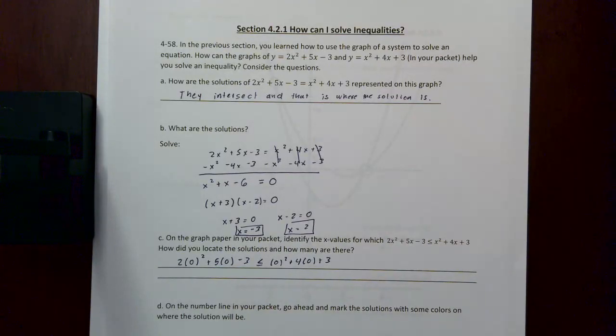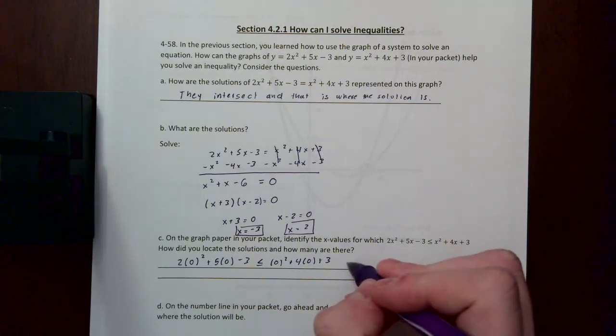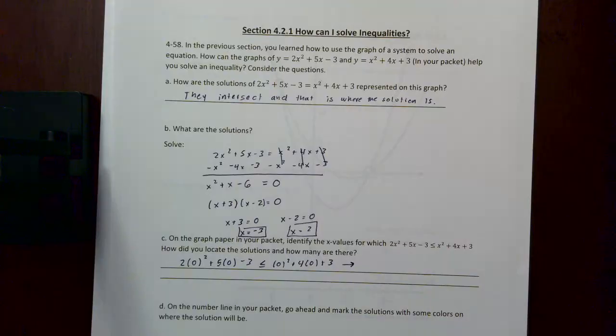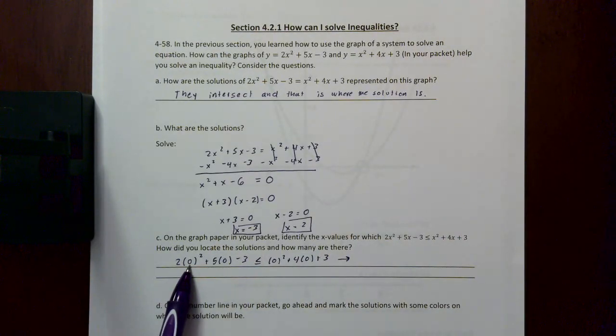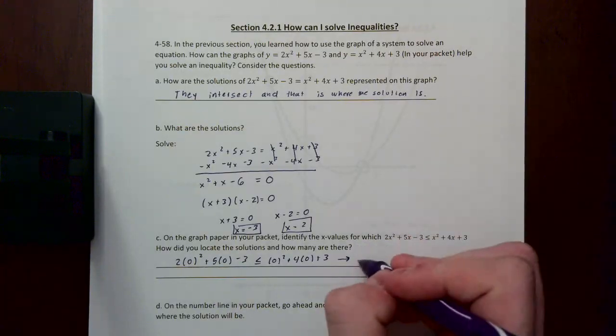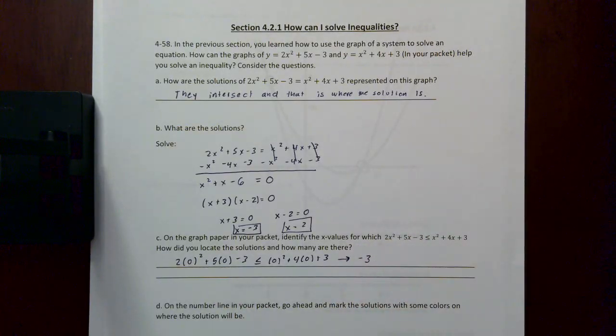So now I'm going to end up getting an inequality in terms of the solution base. So 2 times 0 squared gives me 0, plus 5 times 0 gives me 0, and then minus 3, which in this case is just going to give me -3. And then if I look to the other side, my right side, or the greater than or equal to side, I'm going to have 0 squared plus 4 times 0, which gives me 0, plus 3.